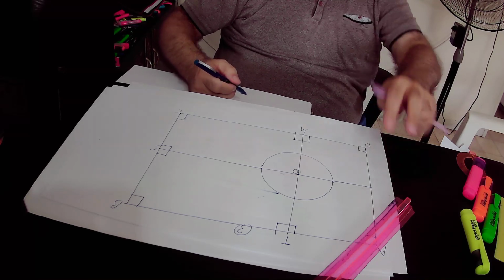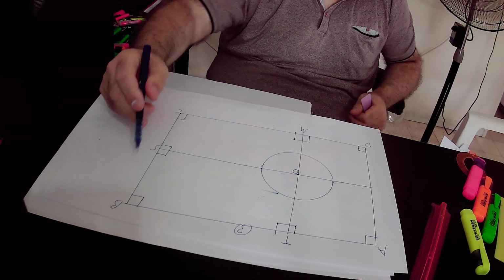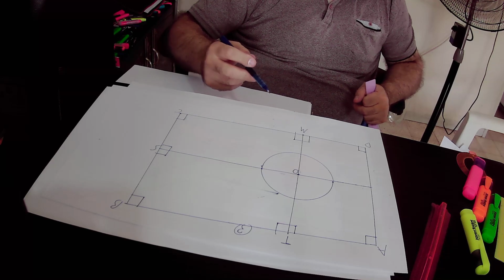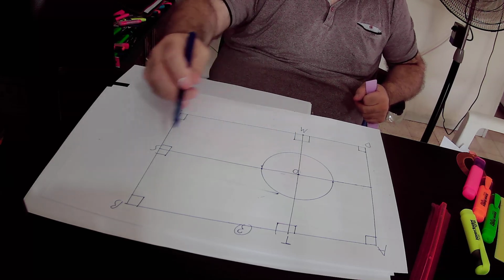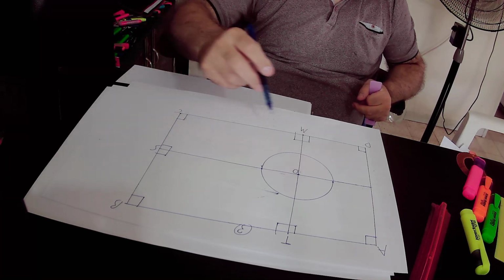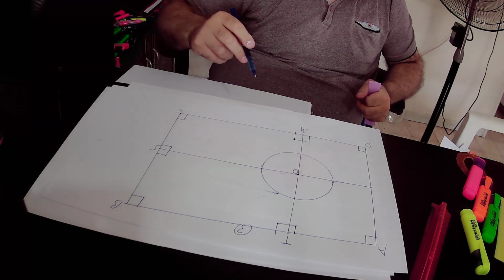But again, because of the fact that in rectangle ABCD, side BC is parallel to side AD, the perpendicular from point O on BC must also be perpendicular to AD, because AD is parallel to BC.